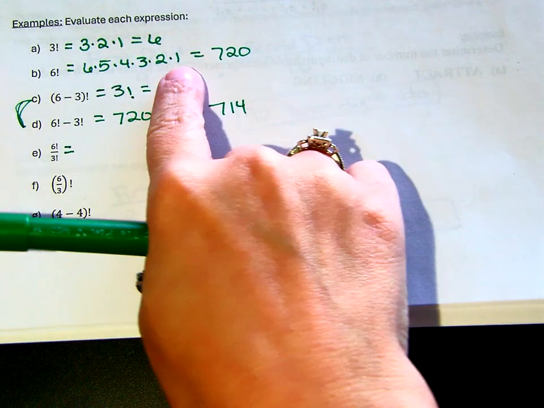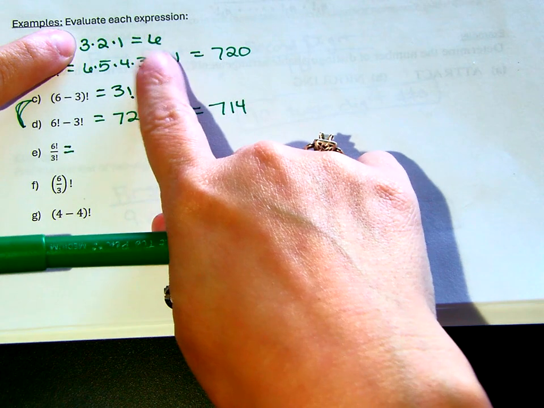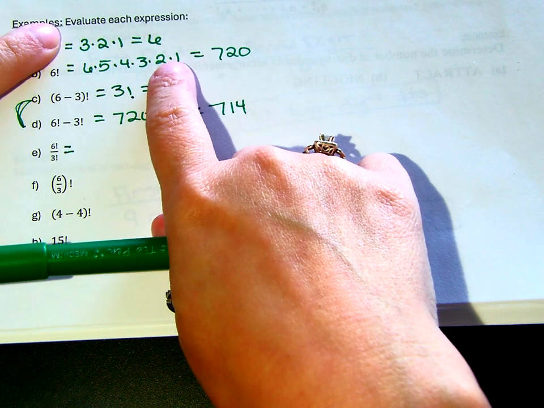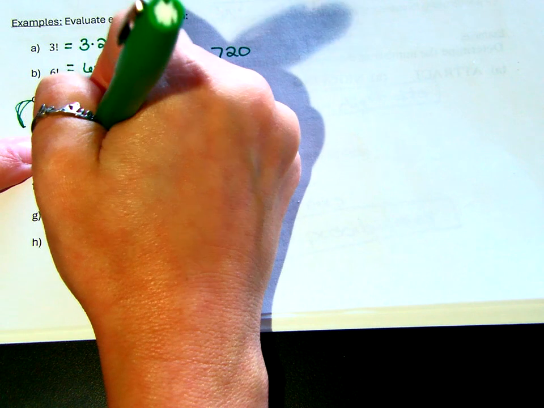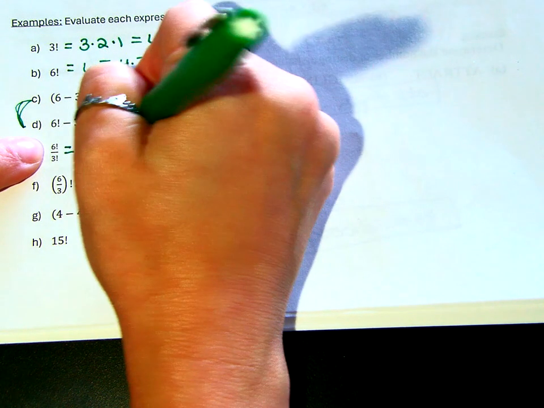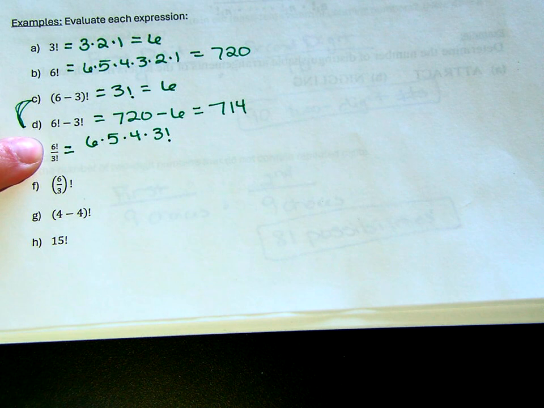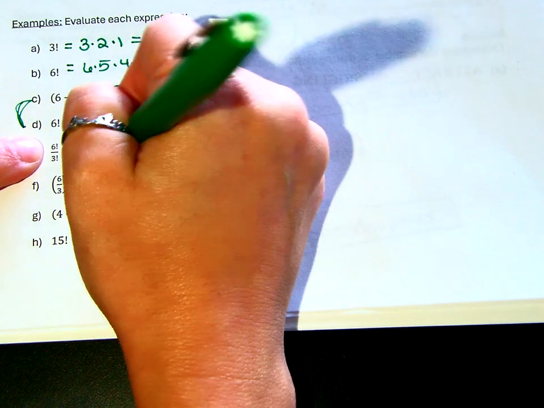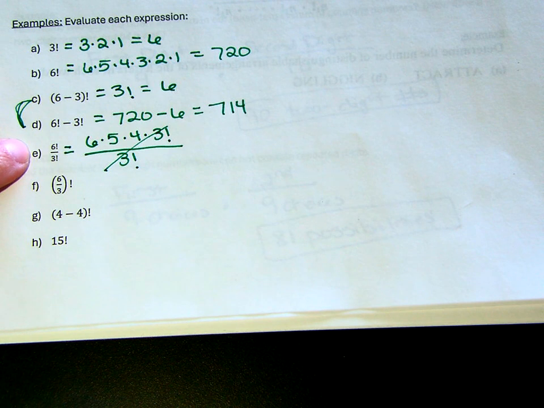Notice they have those in common. So you can split larger factorials, 6 times 5 times 4, and then you get 3 factorial. And all of that's over 3 factorial to where your factorials go away. And all I'm doing is taking 6 times 5 times 4, which is 120.